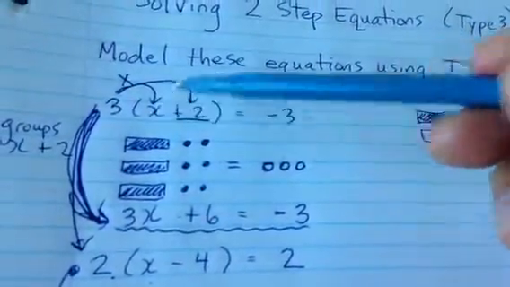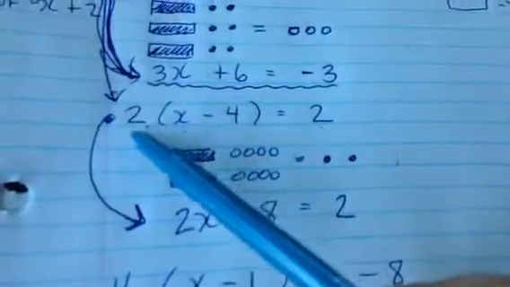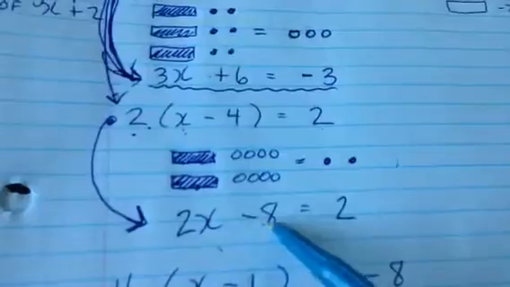So it's multiplication of this number multiplying both parts inside this bracket. And so this one, same thing. 2 will multiply x, and 2 will multiply negative 4. So we get negative 8.